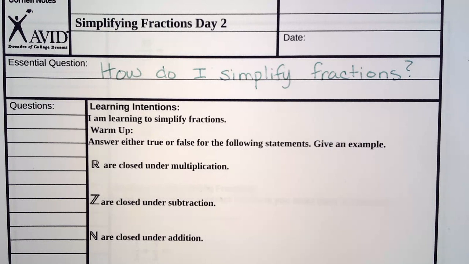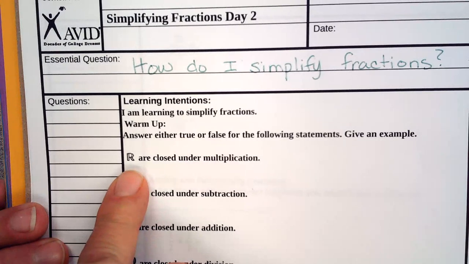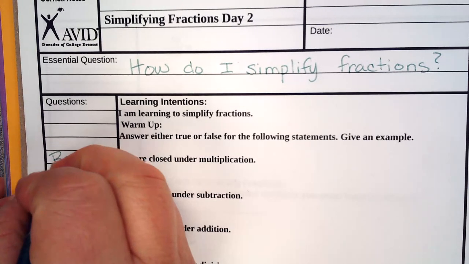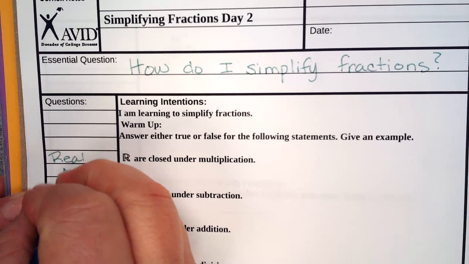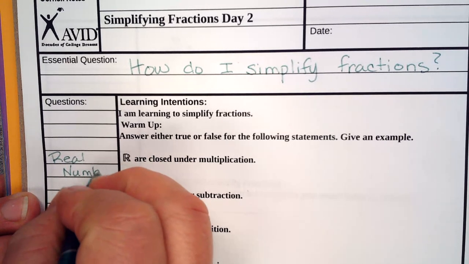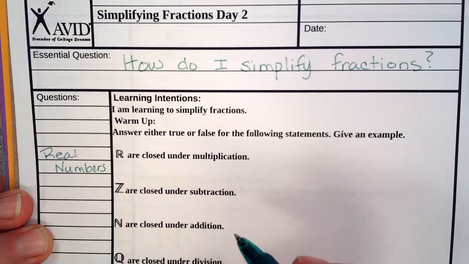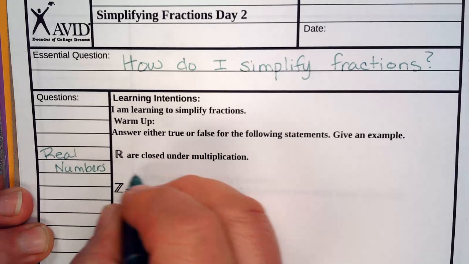So answer either true or false for the following statements and give an example. The real numbers are closed under multiplication. Remember, the funny looking R means real numbers. Are they closed under multiplication? Yes, that would be true.